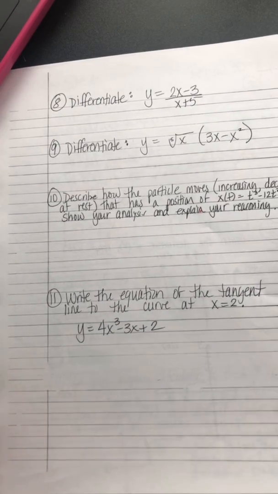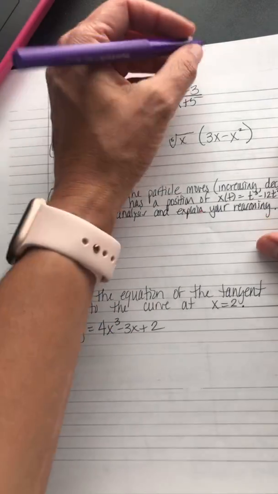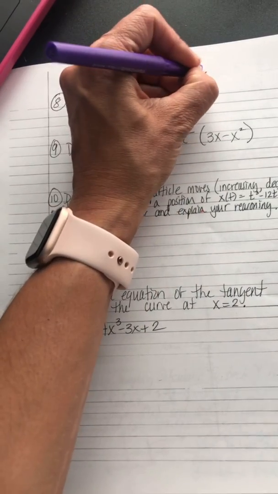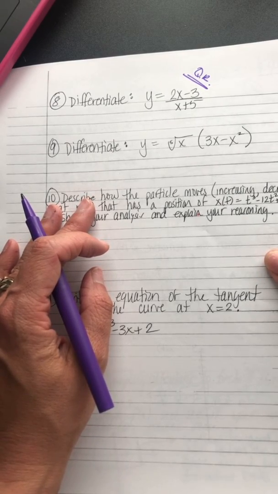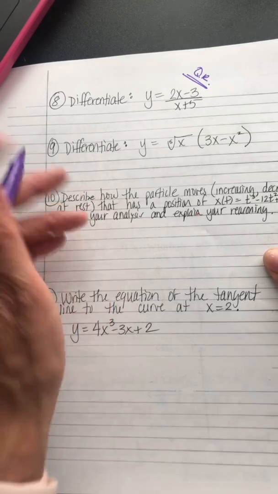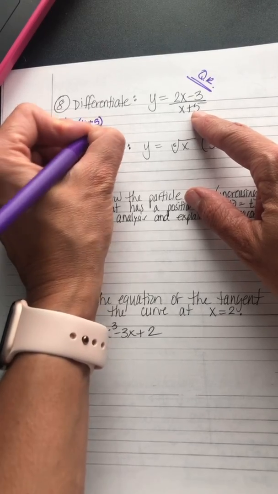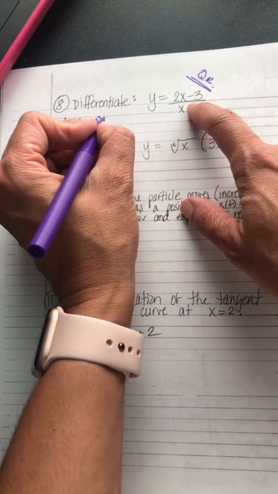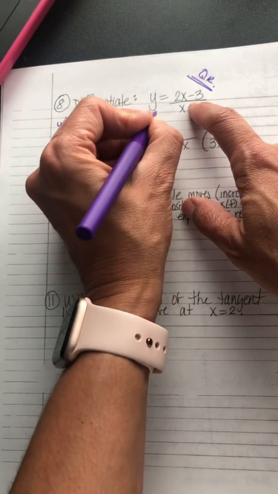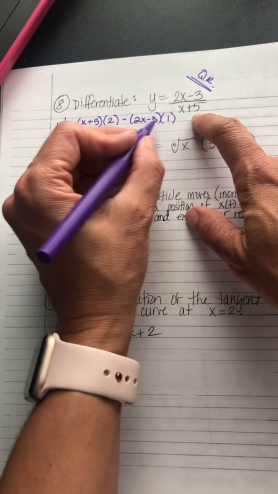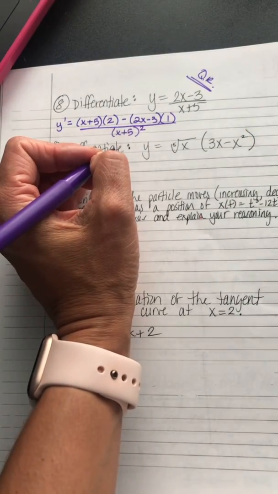All right, differentiate. Oh, I love these. Okay, so I have a quantity divided by a quantity, so I'm going to be using good old-fashioned quotient rule. So remember, low d high minus high d low over low squared. Low, derivative of the high, the derivative of 2x minus 3 would be a 2, minus high, derivative of the low would just be a 1, all over low squared. X plus 5 quantity squared.